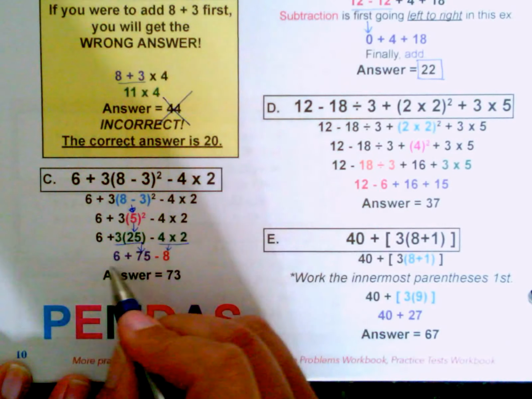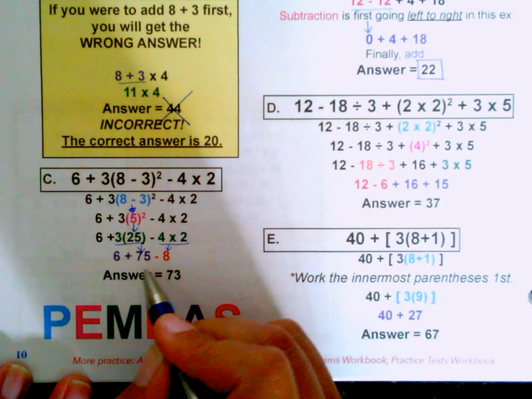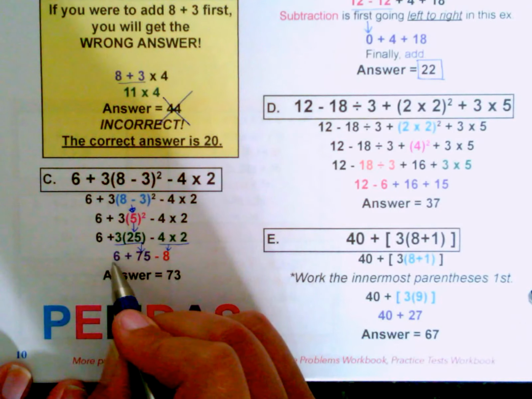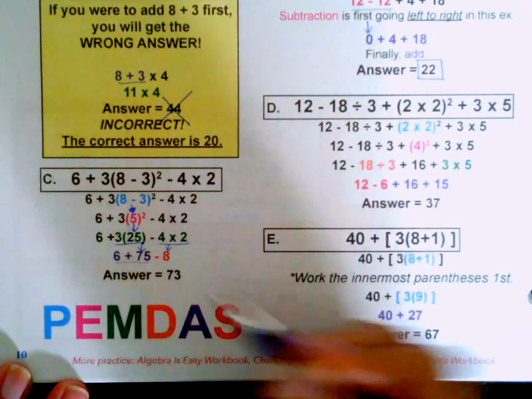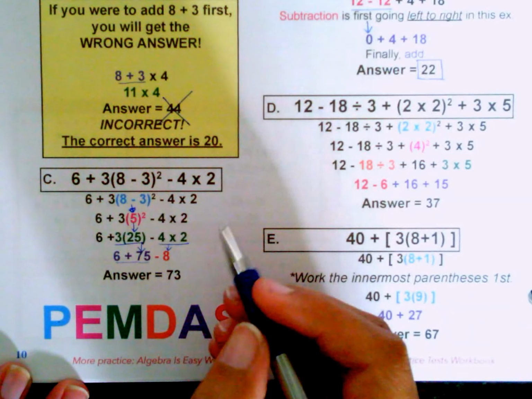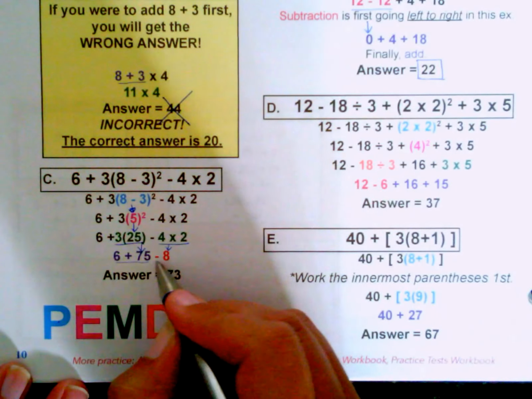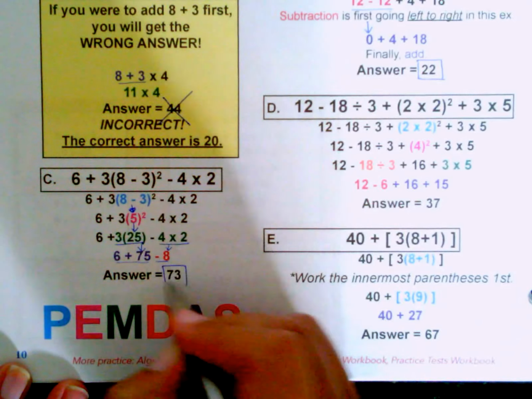So now we're left with addition and subtraction, and as a reminder, that's left to right. So addition is first, going left to right, so we add 6 plus 75, which is going to be 81, 81 minus 8 is 73.